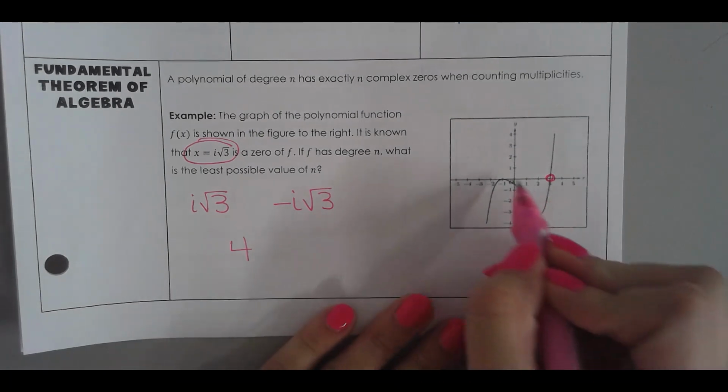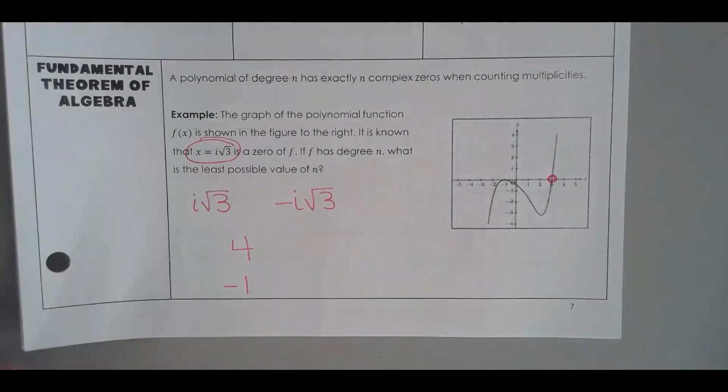And we have an x-intercept at negative 1. So from looking at the graph, I can tell we have an x-intercept at negative 1 and 4. The only reason that I know the i square root of 3 is because the problem told me that. I can't get that from looking at the graph.